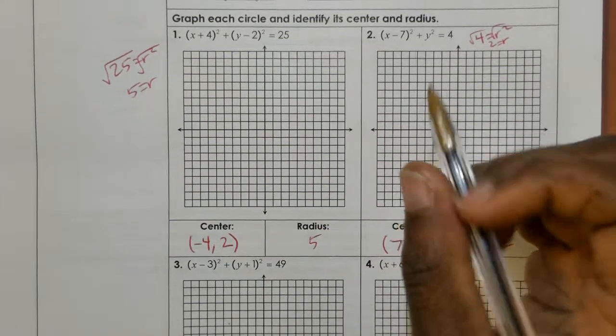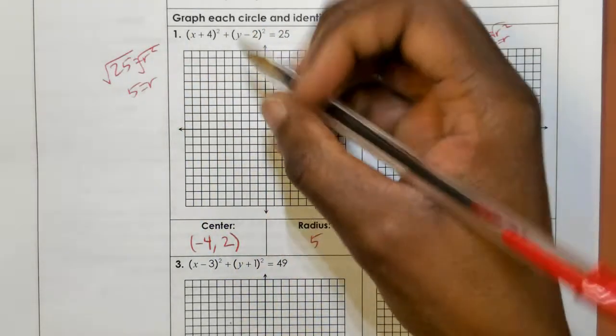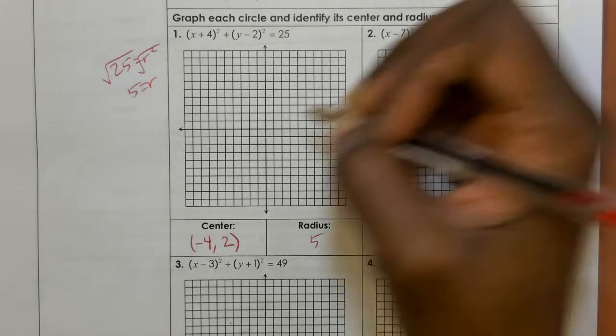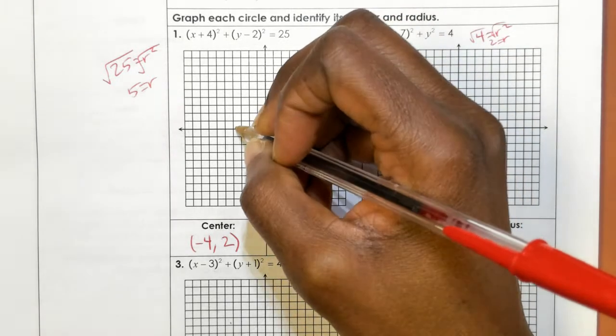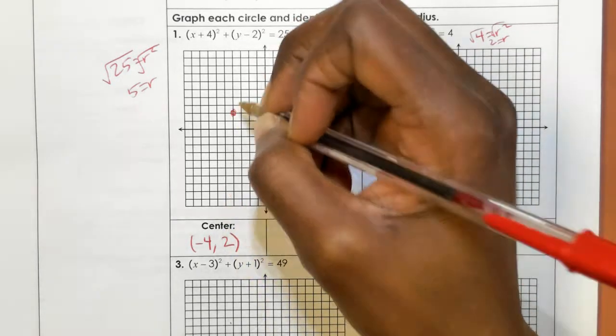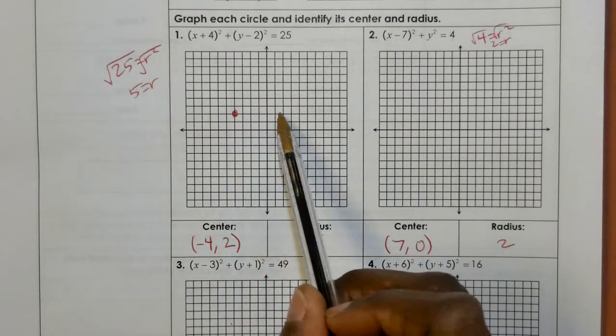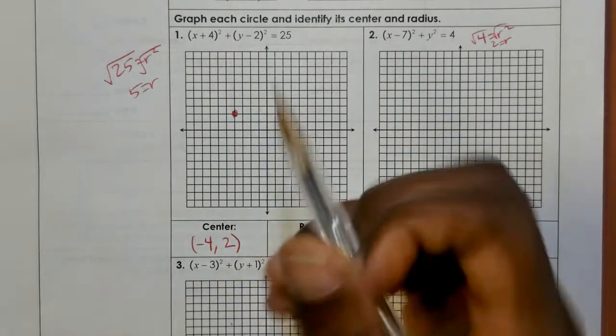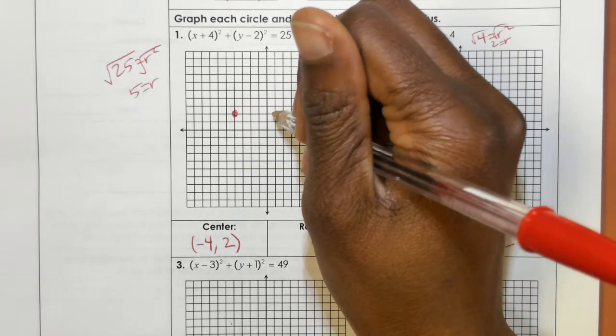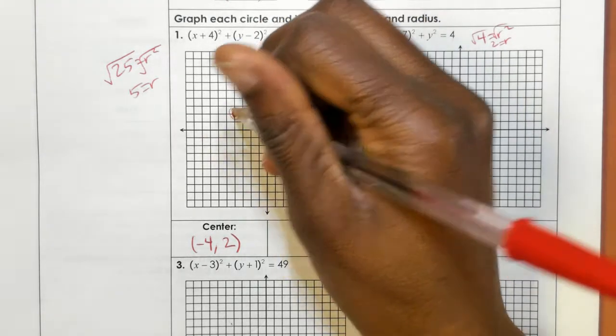And then to graph it, because I do want you to graph it, to graph the center, you would plot the point at the center. Okay, that's my center. And then my radius is 5. So that means I'm going to go 5 units away from this point in every direction. Okay, that's the center. I'm just going to circle so I know.